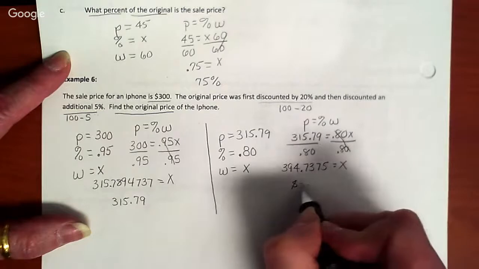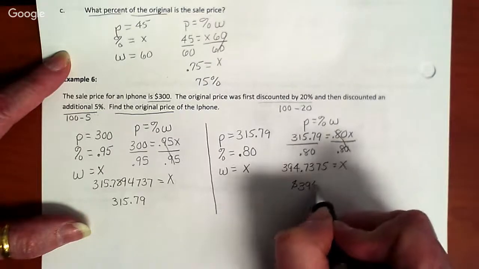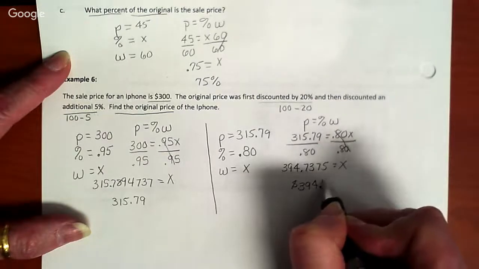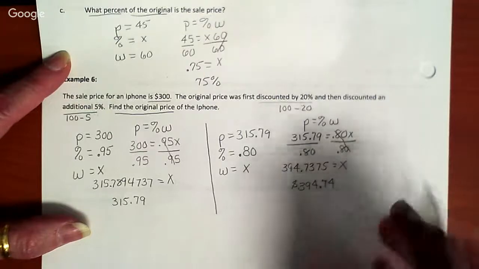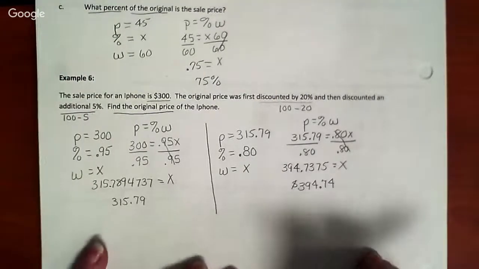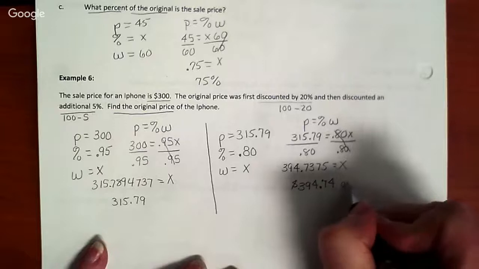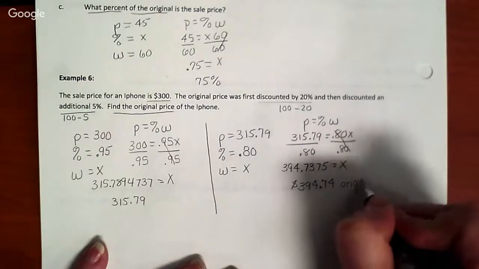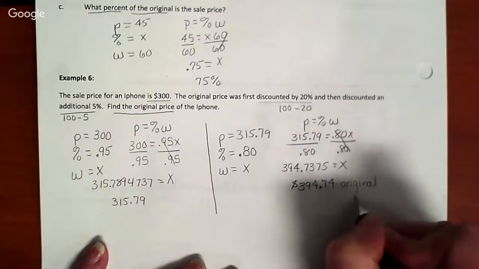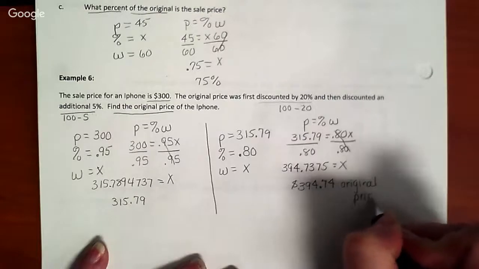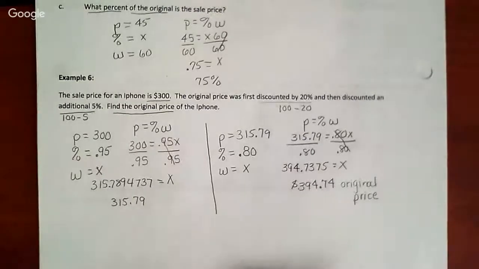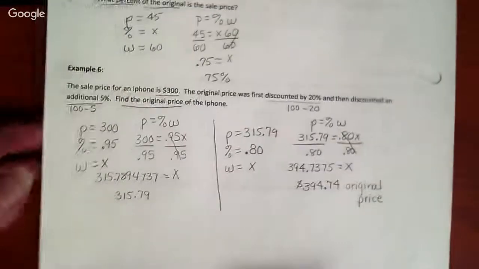So in other words, it's 394.74. So the original price is $394.74. Okay, next.